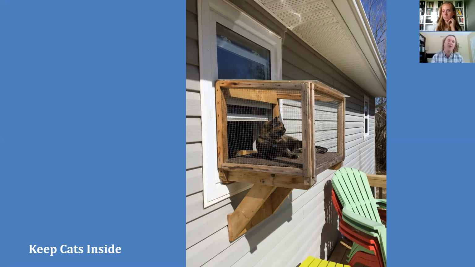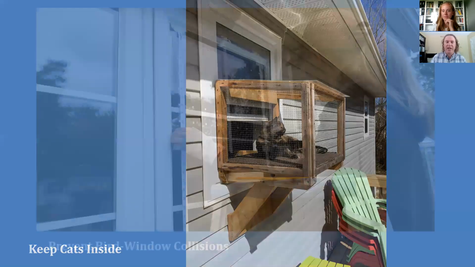There are ways, and catios are the thing, right? Building these outdoor little pens for cats to get some fresh air outside, and obviously this is just the starting point. They get a lot more elaborate from here. So something to keep in mind when you're thinking about a bird-friendly yard is keeping your cats inside.